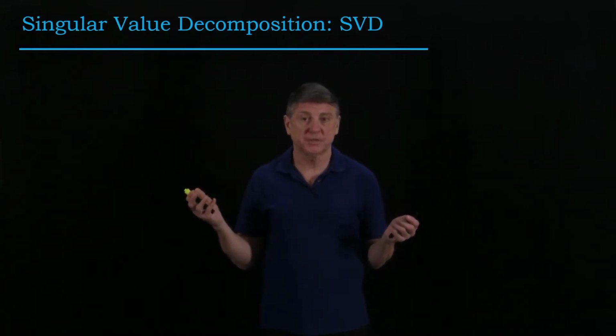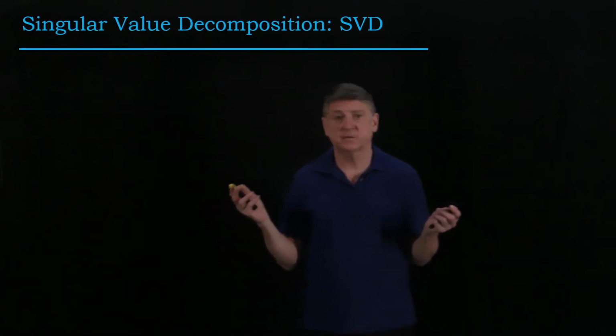So the singular value decomposition, a decomposition, is a way of representing a matrix as products of factors. Because it's composed of these factors, we sometimes refer to this as a decomposition. We'll sometimes refer to it as a factorization also.